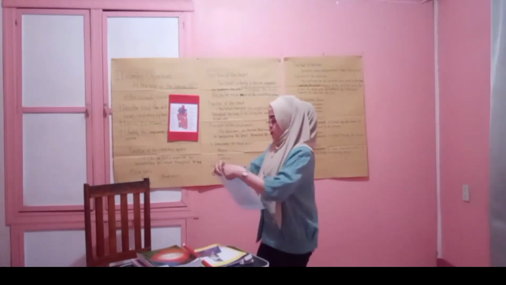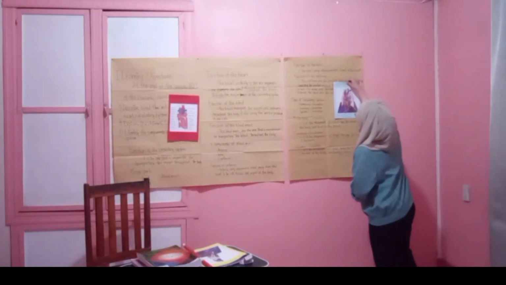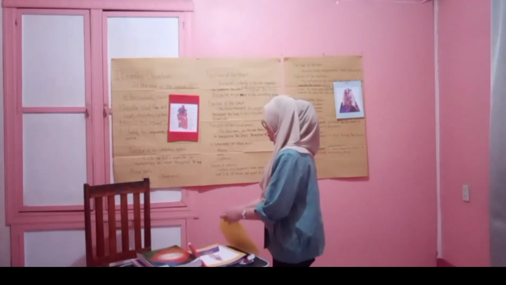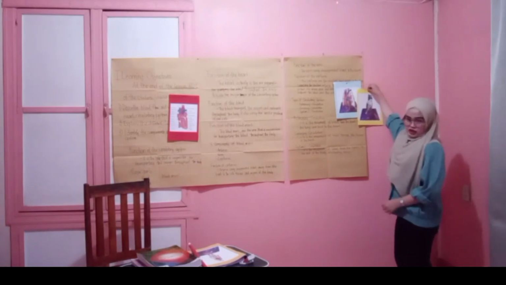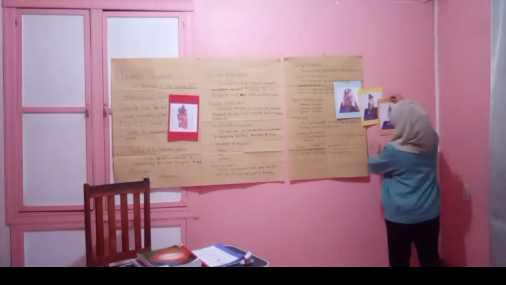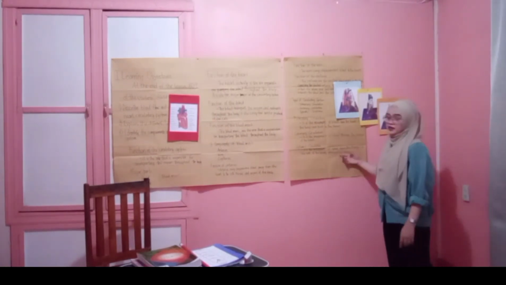Very good. So the pulmonary circulation is the movement of blood from the heart to the lungs and back to the heart, while the coronary circulation is the movement of blood through the tissue of the heart. And the last part is the systemic circulation. So the systemic circulation is the movement of blood from the heart to the rest of the body, while excluding the lungs.